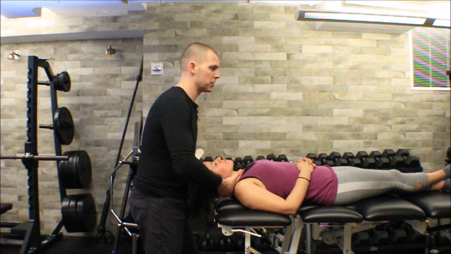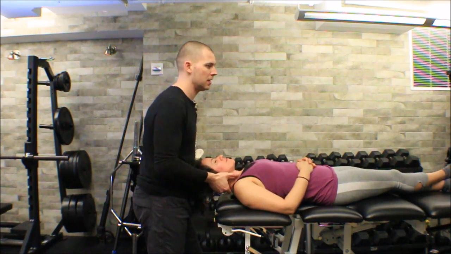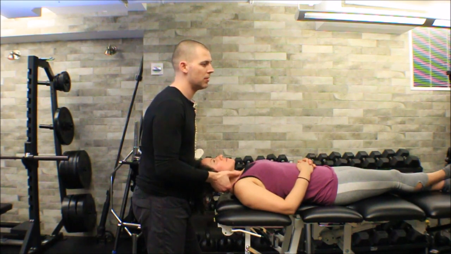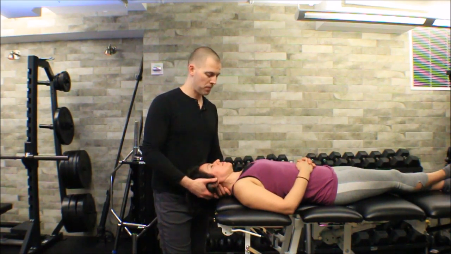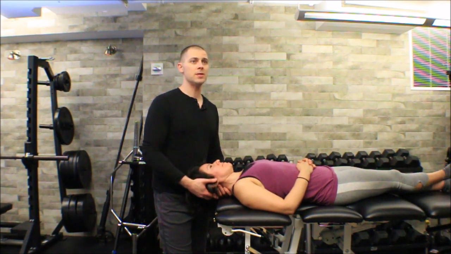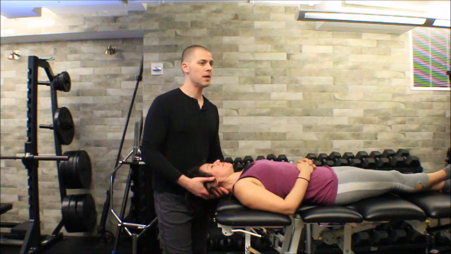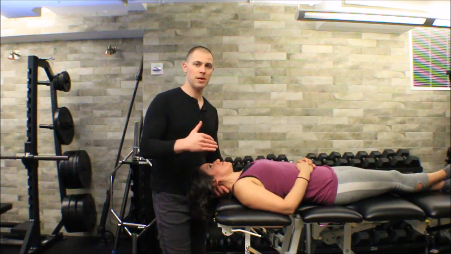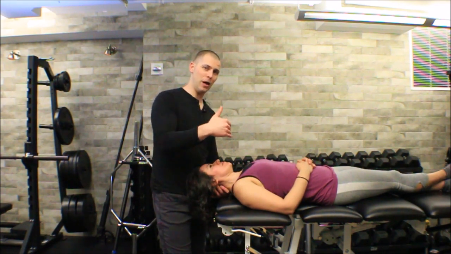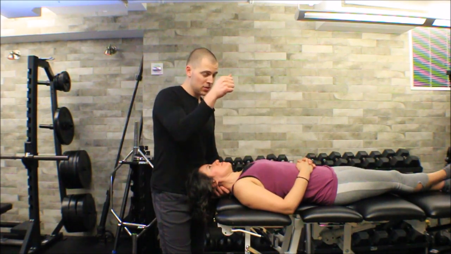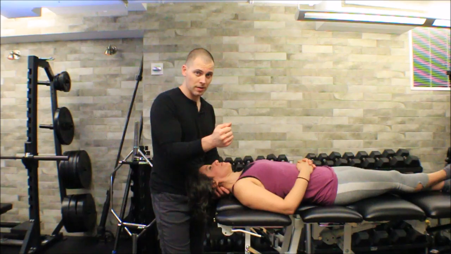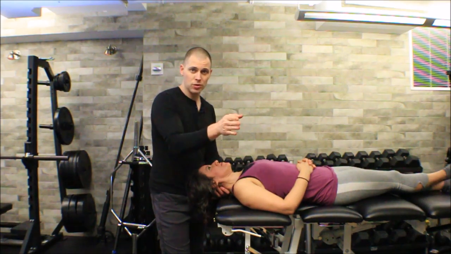And I do feel a little restriction over what's probably between C3 and C5, so those two segments. Now, how am I going to manipulate those segments? Well, this was a little confusing when I first got taught it, but I think part of the reason why it was confusing is nobody really helped me understand that the most important thing about a cervical manipulation is finding the lockout position. Finding that position where you have all of the joints locked so that when you do the actual manipulation motion, the only thing that can move is the segment you're trying to move.